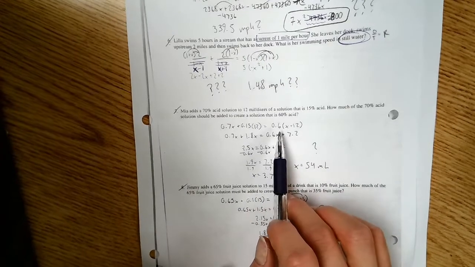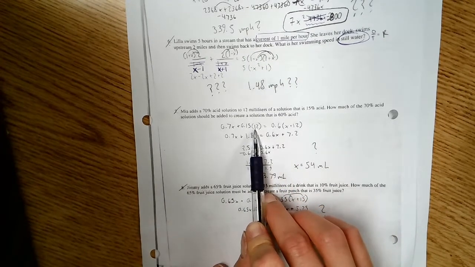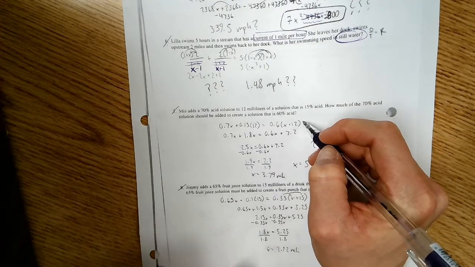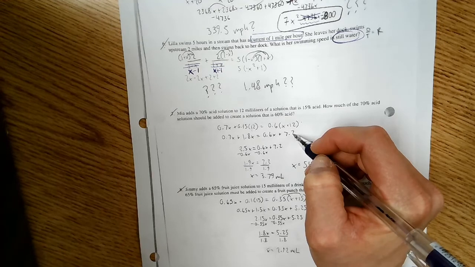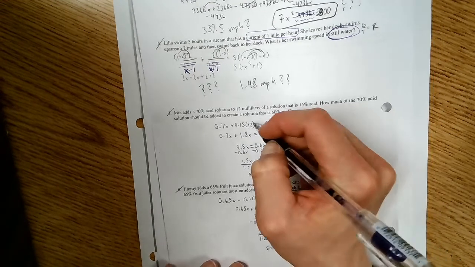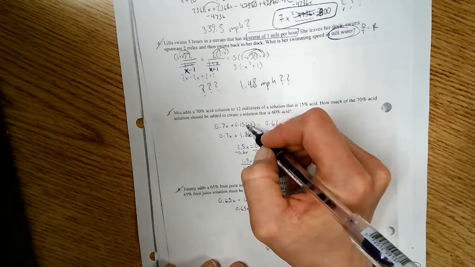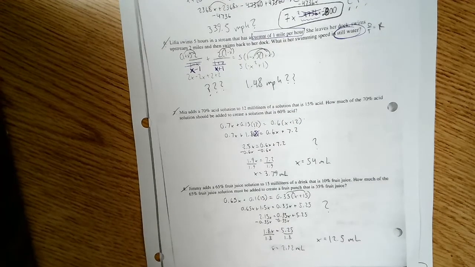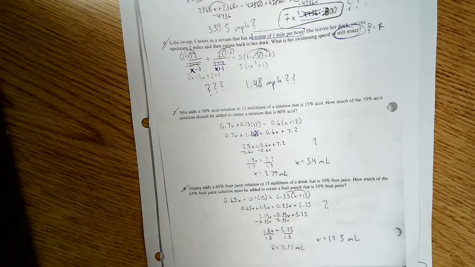Let's see. Your setup here is good. So that next step, oh, that's it right here. There's no x here. Whoop. 0.15 times 12 is just 1.8. So that's your only error in that one.